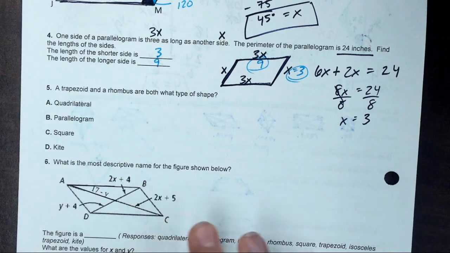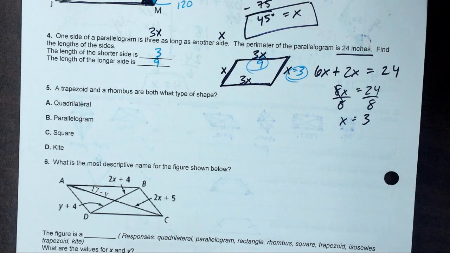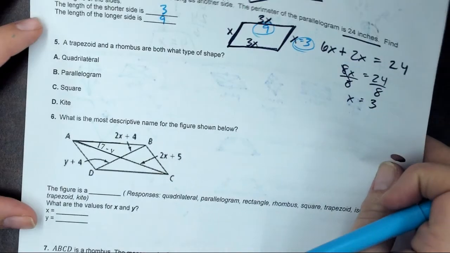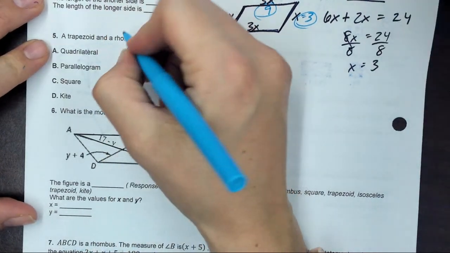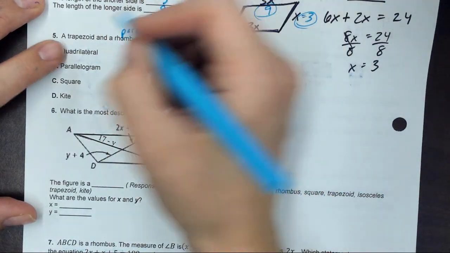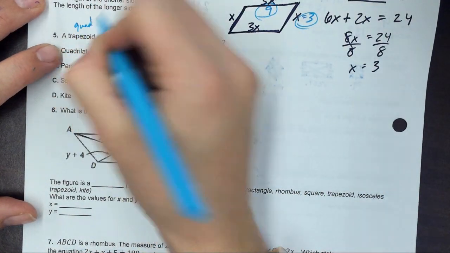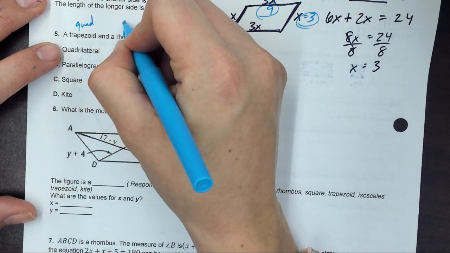But number 5, a trapezoid and a rhombus are both what type of shape? Well, I know a rhombus is a parallelogram. Trapezoid is a quadrilateral. A rhombus is also a quadrilateral.